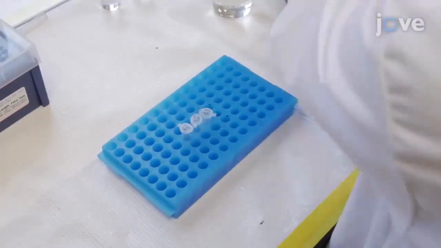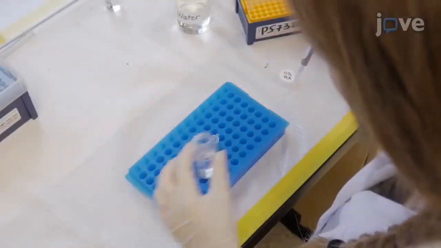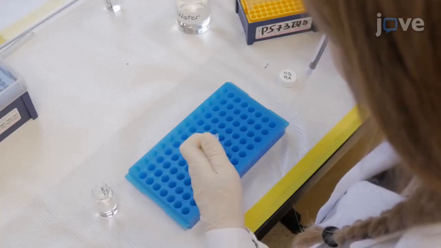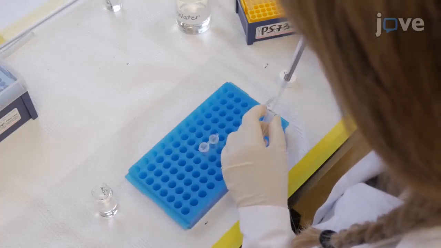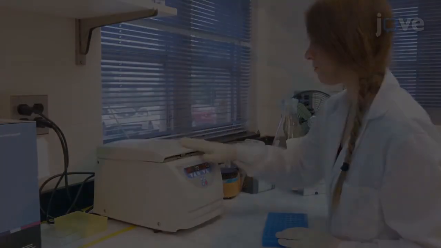Aliquot 100 microliters of each sample slurry to a new tube, then add 25 microliters of 25% perchloric acid for vortexing and centrifugation.